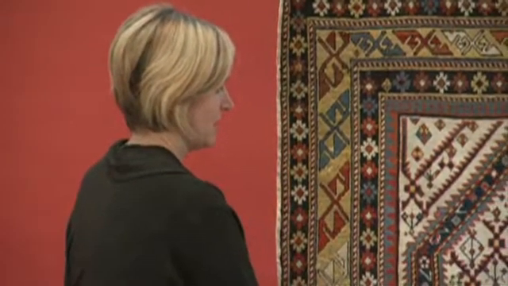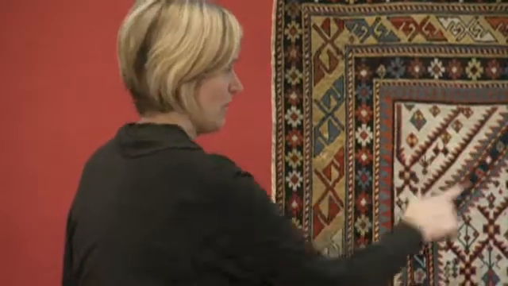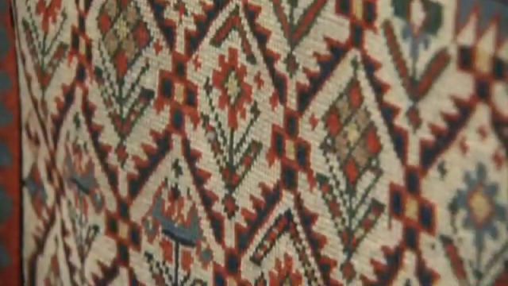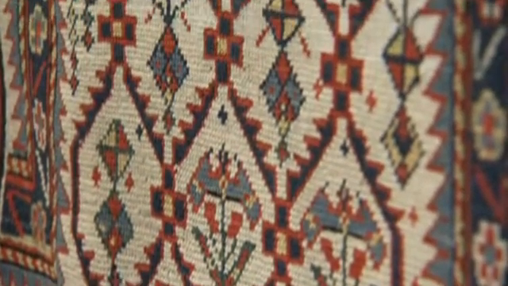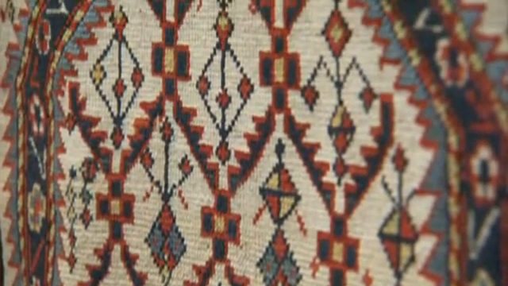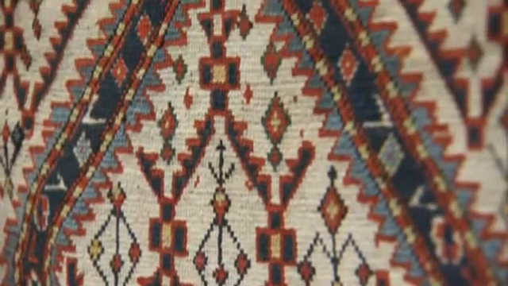And you can really see that the weaver is working from memory and not from a design and is instilling their own personality into the rug. It's what we call a prayer rug because of this arch or mihrab. And if this were to be used as a prayer rug, they would put it on the floor and point it towards Mecca. Typically, these rugs are made out of wool, and the women would dye the wool themselves.